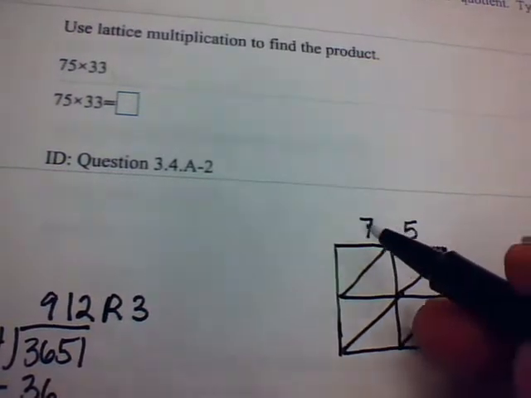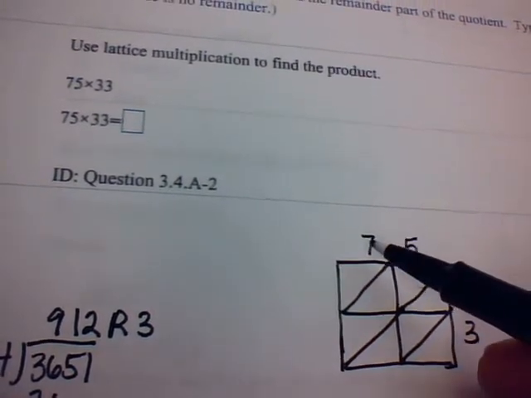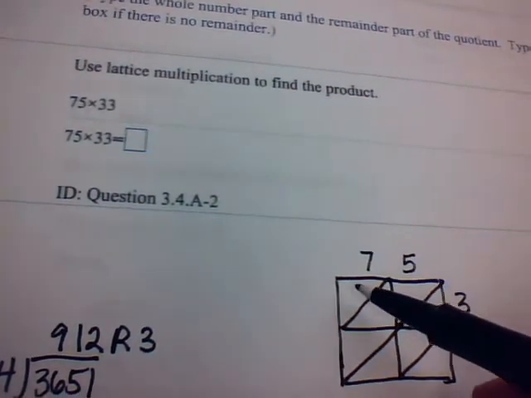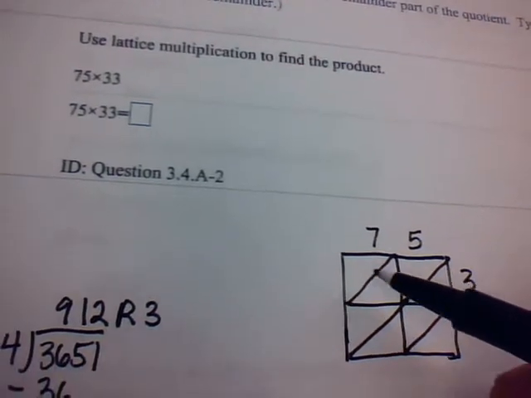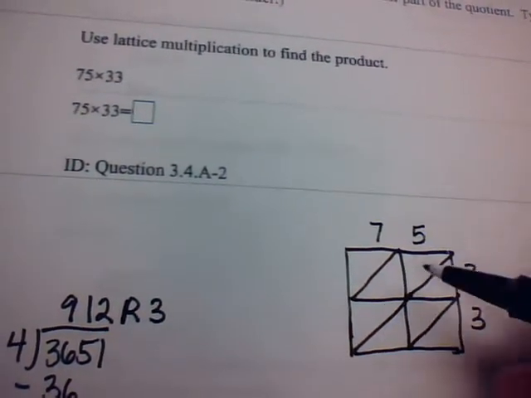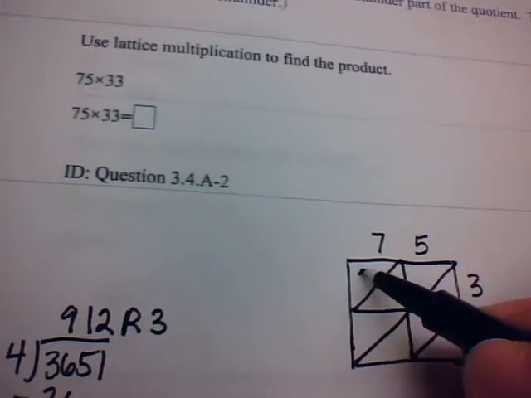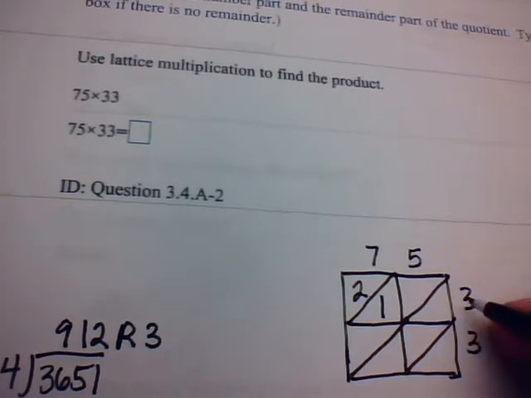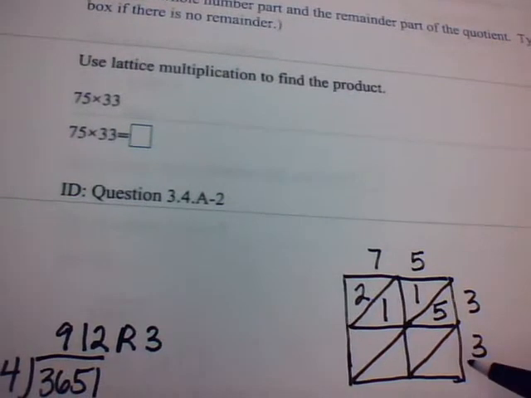I'm going to multiply each one at a time, the digit on the top by the digit on the right, and put each product in the box. And if it's less than 10, I'll put a 0 in the first box and the number next to it. So 7 times 3, that's 21. So I place the 2 and the 1 there. Then 5 times 3 is 15. So 1 goes there, and the 5 goes there.